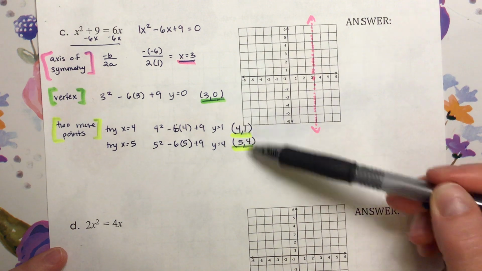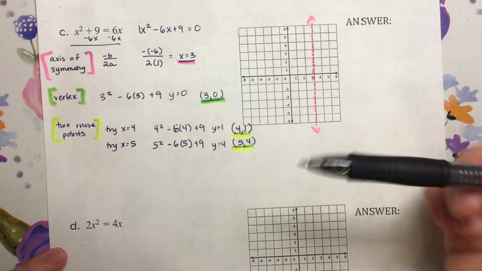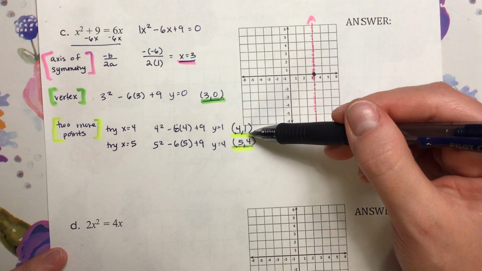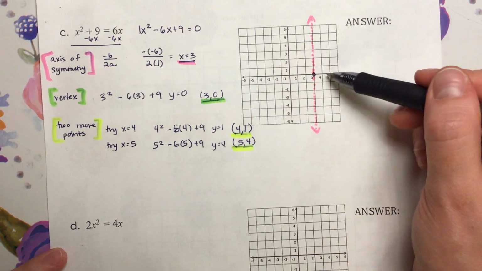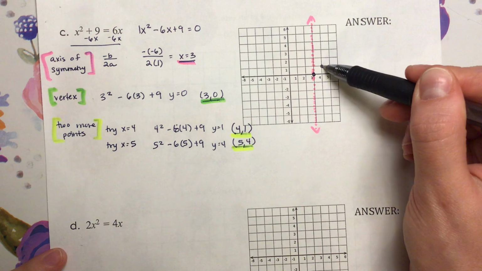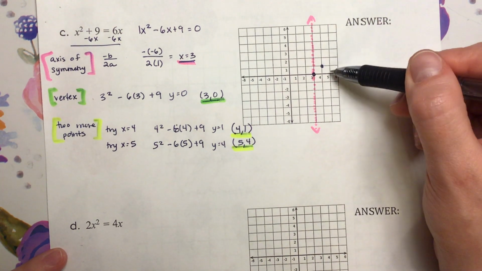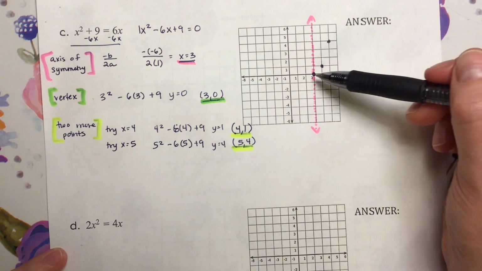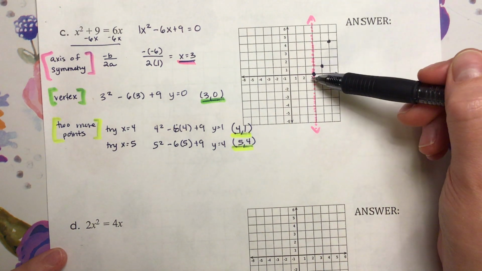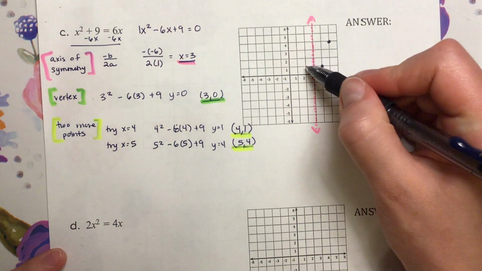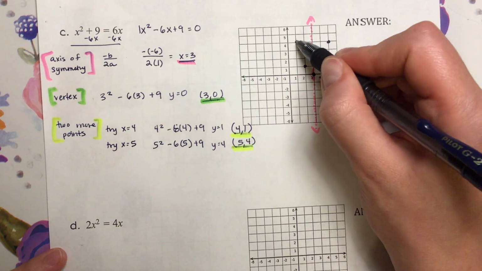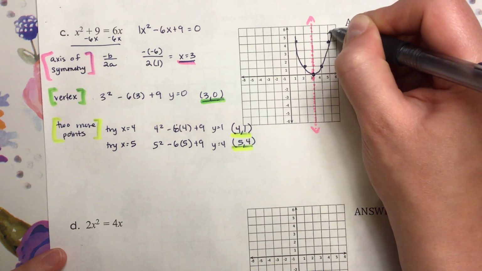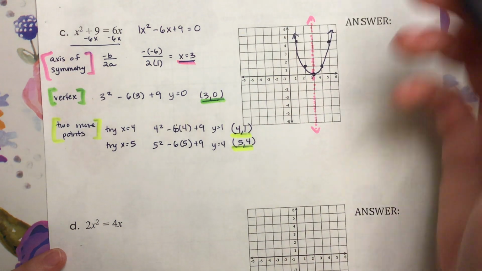So let's plot these 3 coordinates. The vertex is at 3, 0, so over 3, up and down none. Then I have another point at 4, 1, so over 4, up 1. And then another point over 5, up 4. But remember, this is only half of the parabola, so to get the whole parabola, reflect it over to the other side. And now I have that U shape that I was looking for.